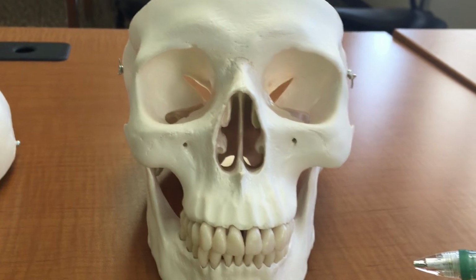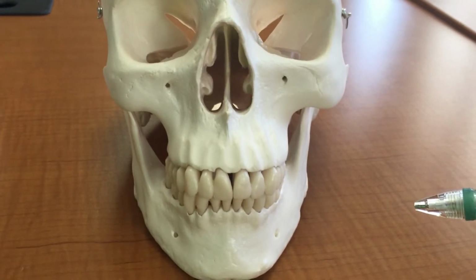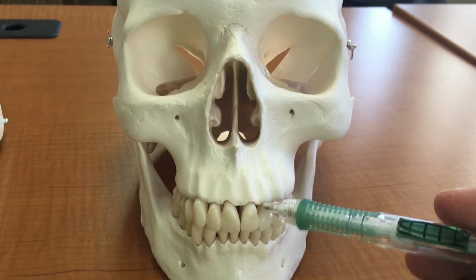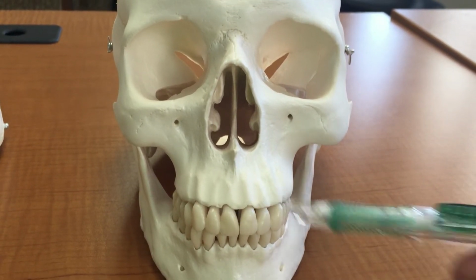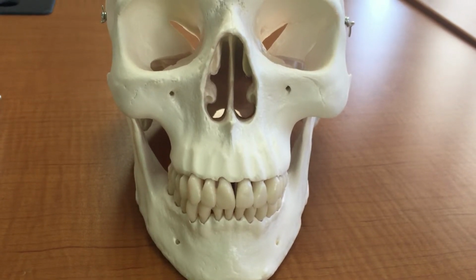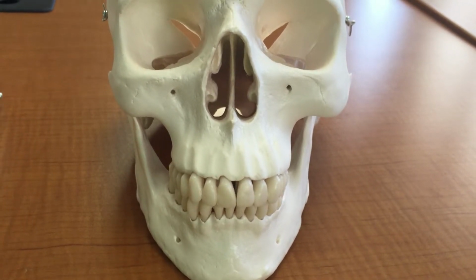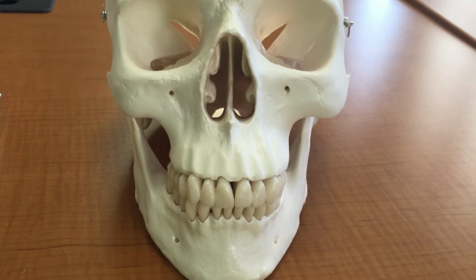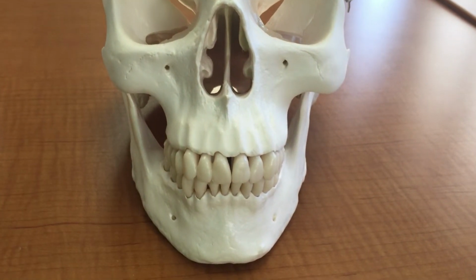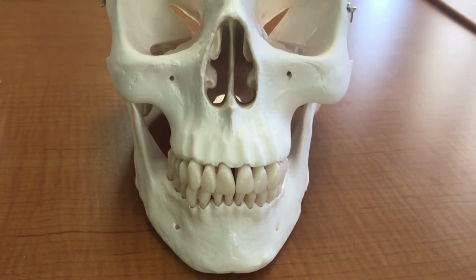Now, something unique to the maxillae and the mandible is the presence of teeth and sockets inside of those bones, where our adult teeth come down and push out our child teeth when we lose our teeth and grow up through childhood.